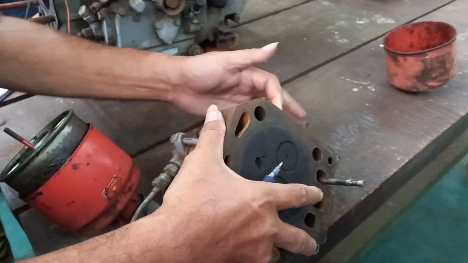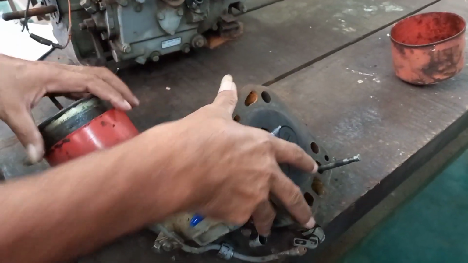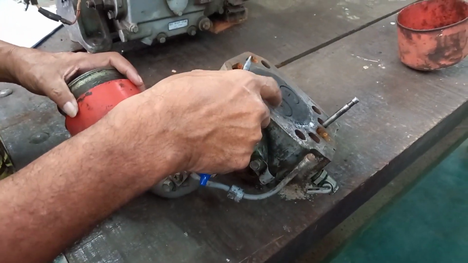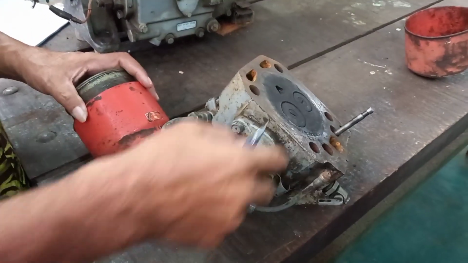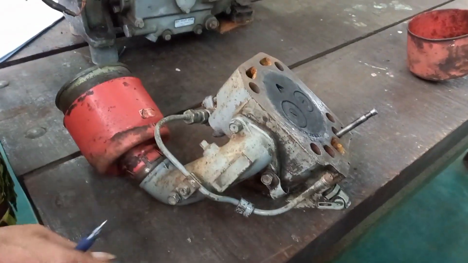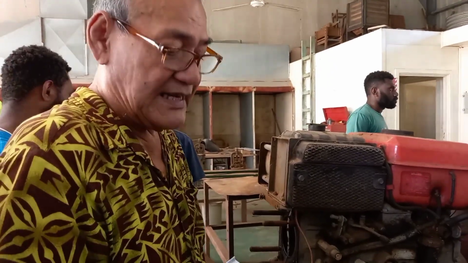This is where the muffler is connected. This is where the smoke goes out. This is the intake, the intake stroke. This is where the air goes in. Remember, during the induction stroke, only air goes inside. So in a diesel engine, the air, that's another difference. You can see this is the air cleaner.